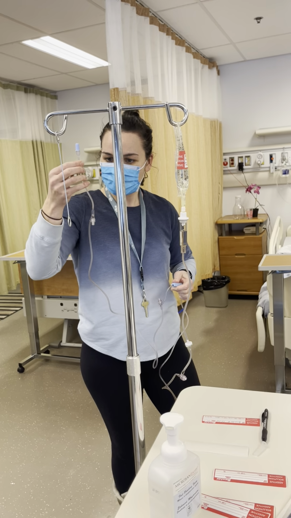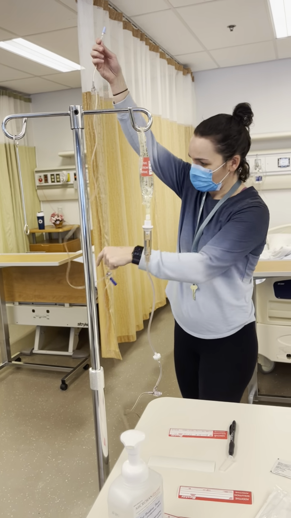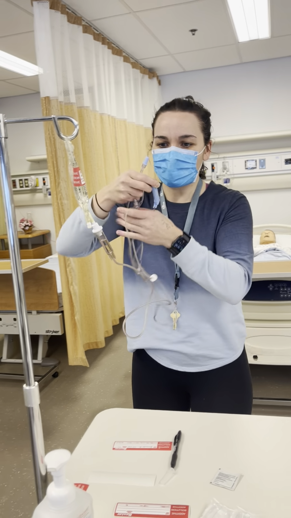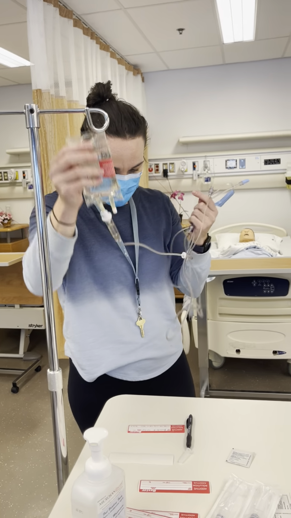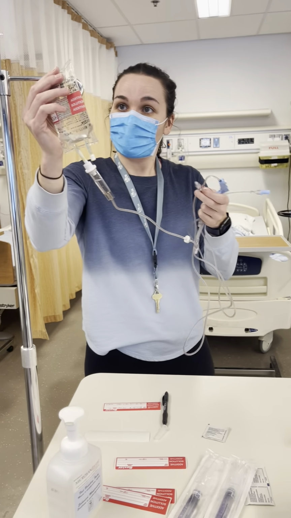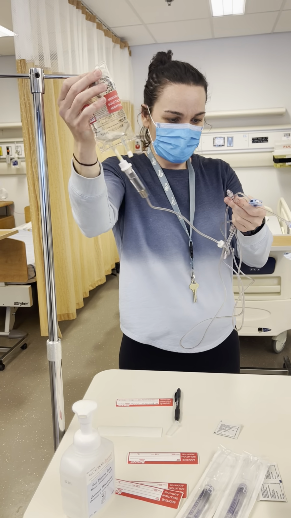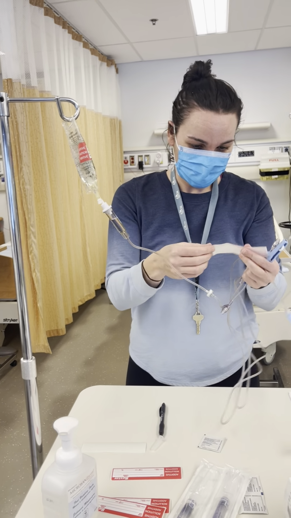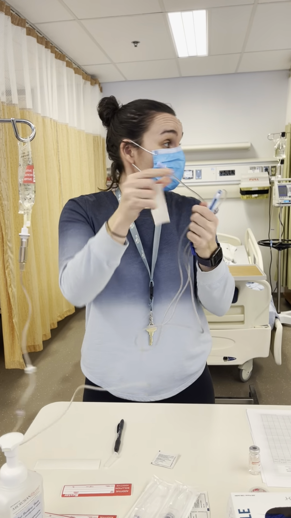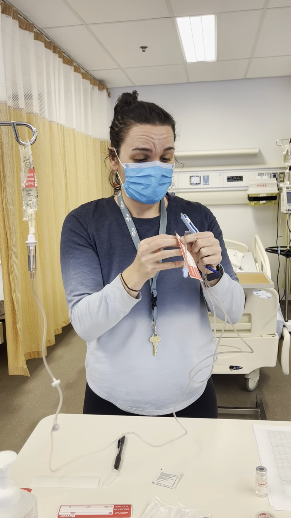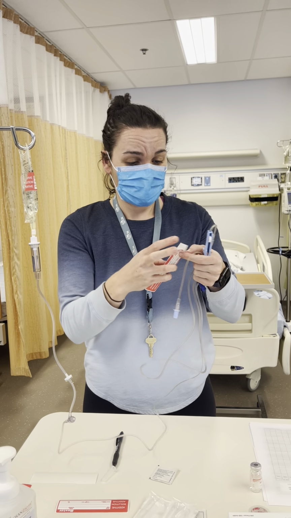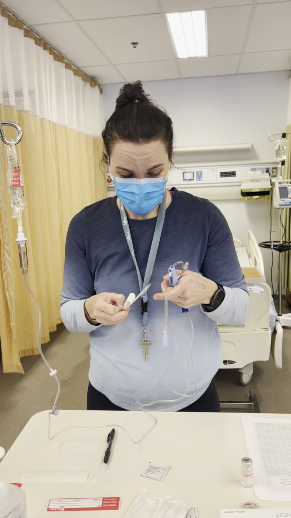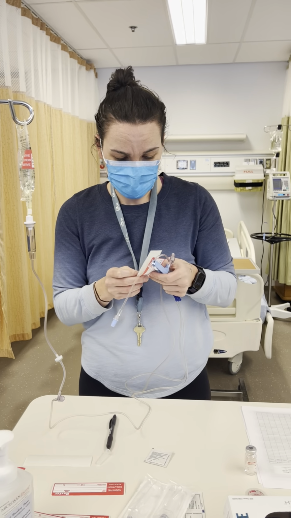There. Now we'll check for bubbles. That's pretty good. Okay, so that's good. So we can take this and put our label on our line too now, actually, since we're here. And then we're ready to go to bedside.